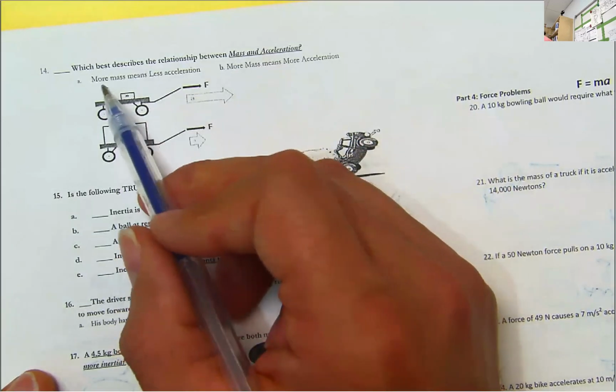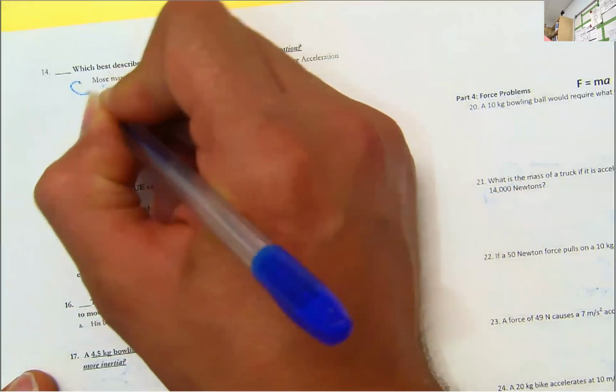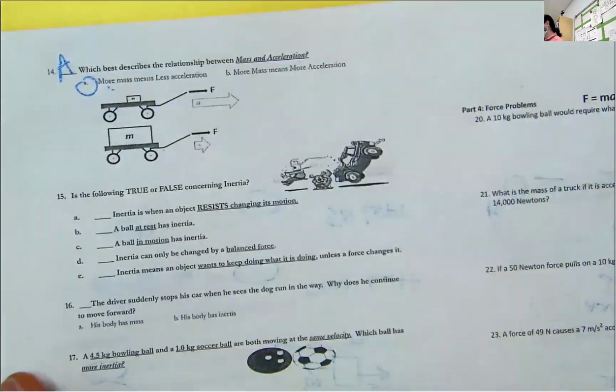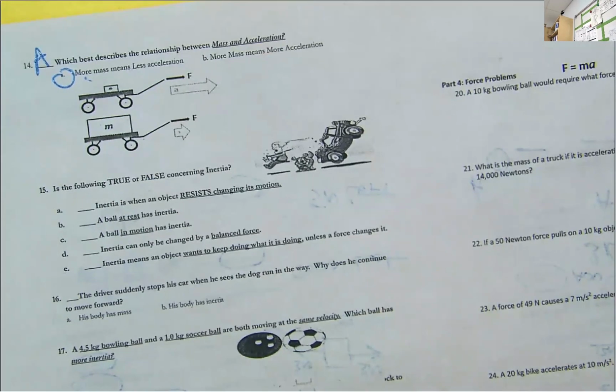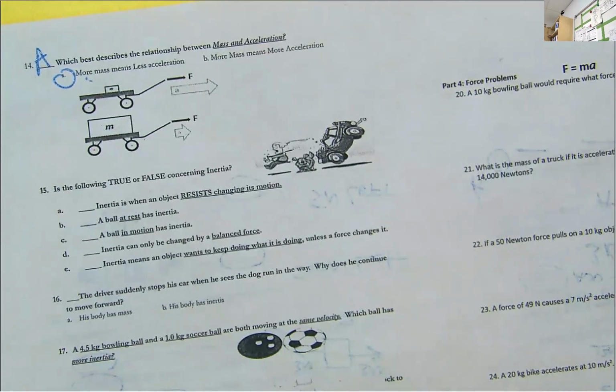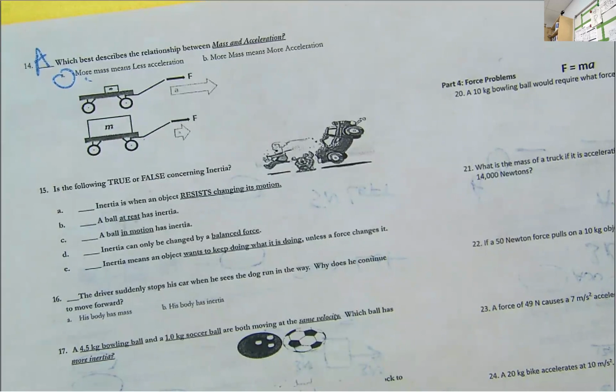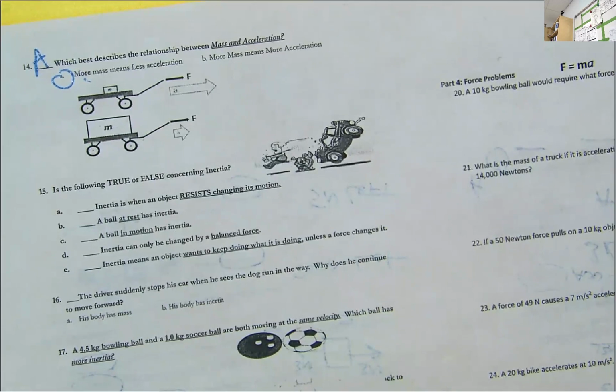So more mass means less acceleration. What would be easier to pull in a wagon? A little mouse or an elephant? The mouse would, right? The mouse would be much easier to pull in a wagon. So that's what we mean by that. If it's bigger, it's going to produce less acceleration, less movement.